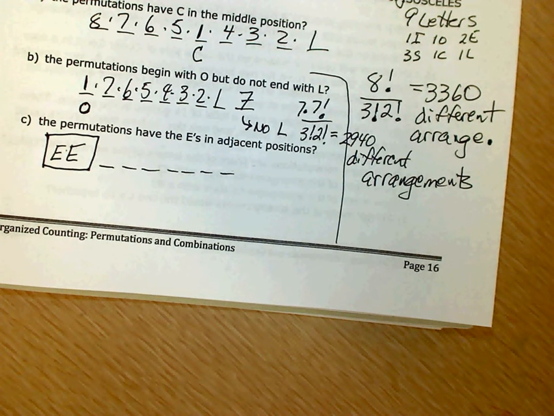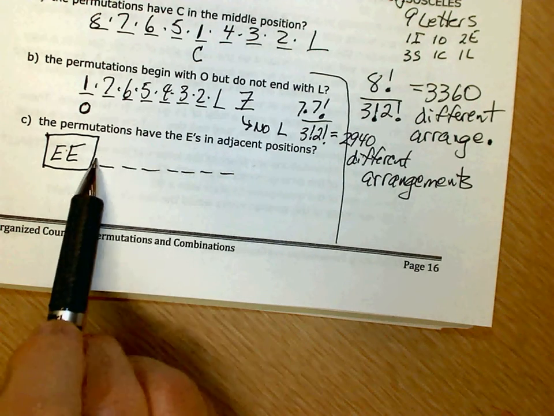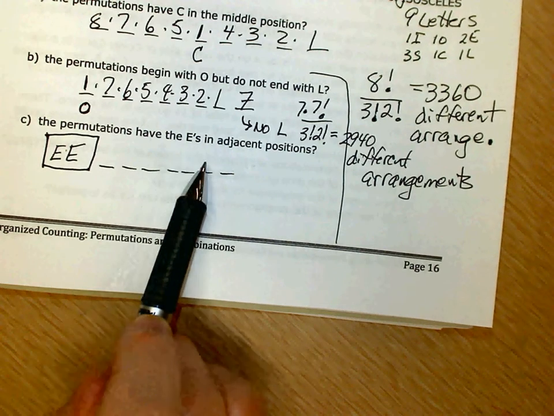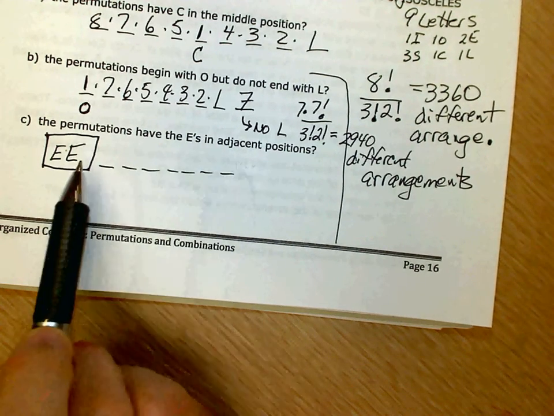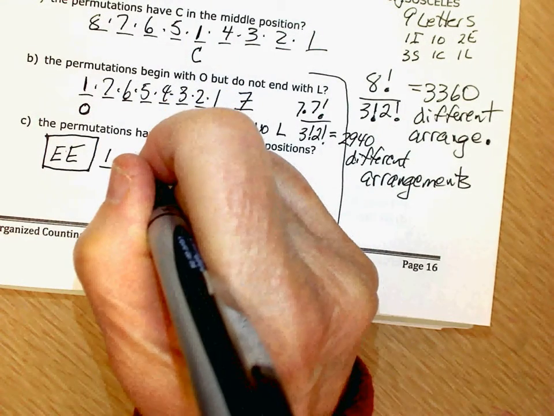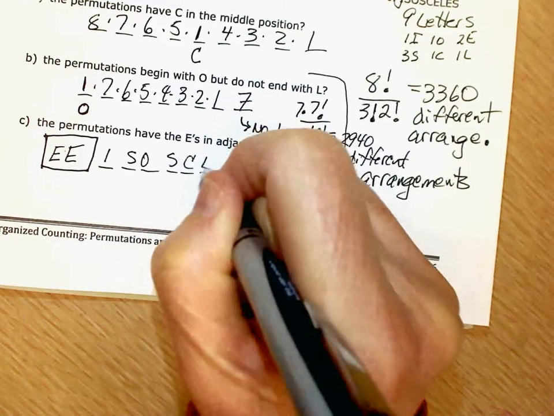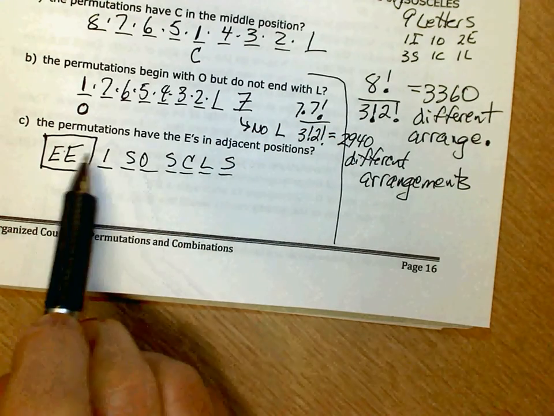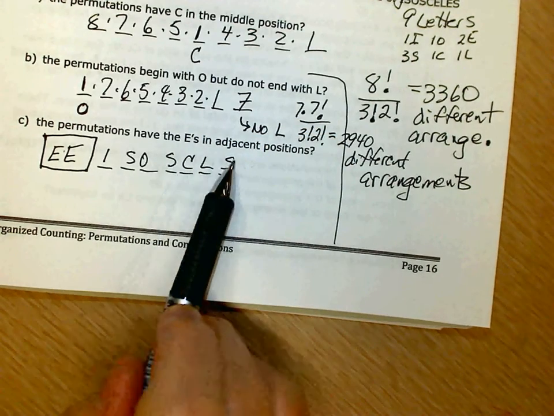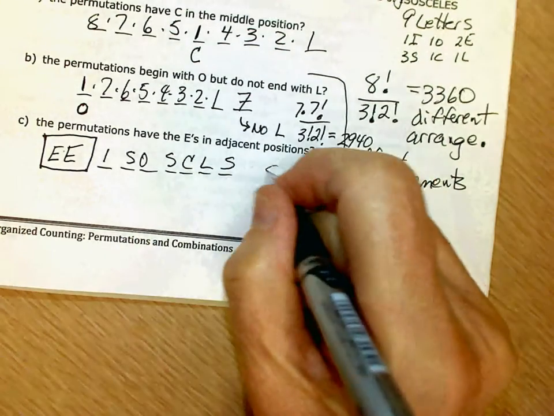But we're arranging 1, 2, 3, 4, 5, 6, 7, 8 things, right? Because once the E's are gone, we're left with I, S, O, S, C, L, S, right? So we have 8 items we're arranging. And we have to divide by what's the same.